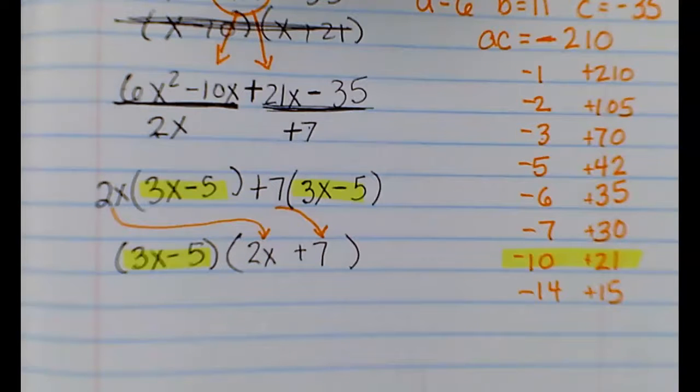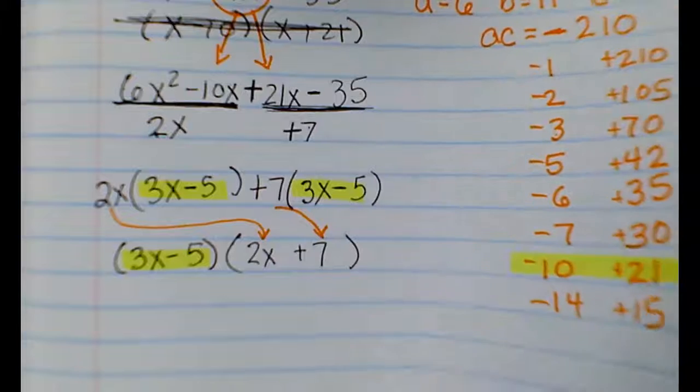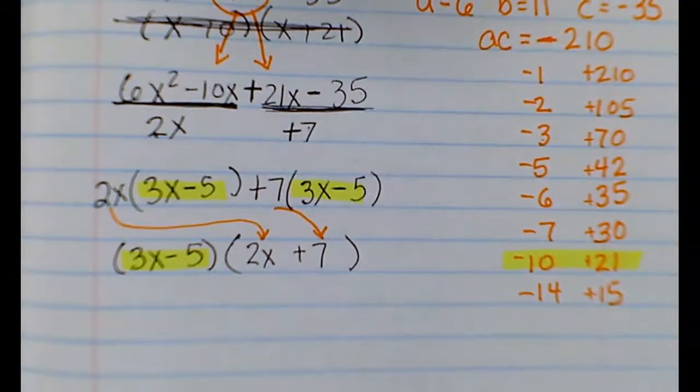These are the kinds of problems that will be on the test tomorrow. So you are going to practice these kinds of problems on the review today.